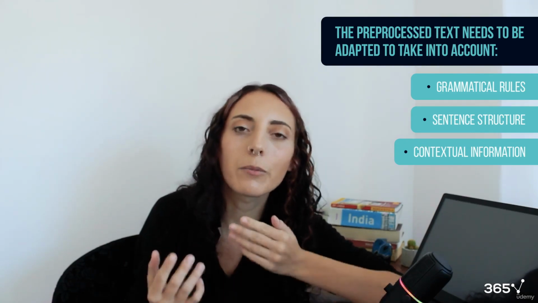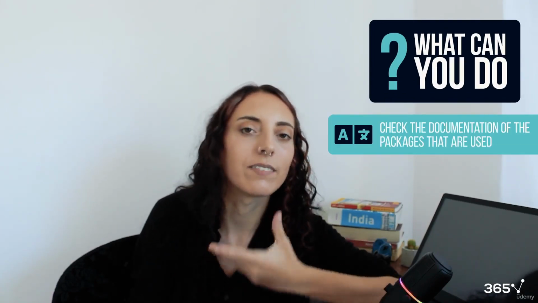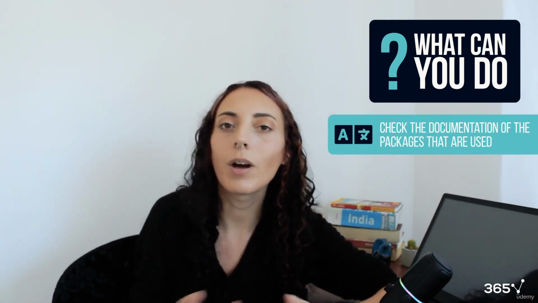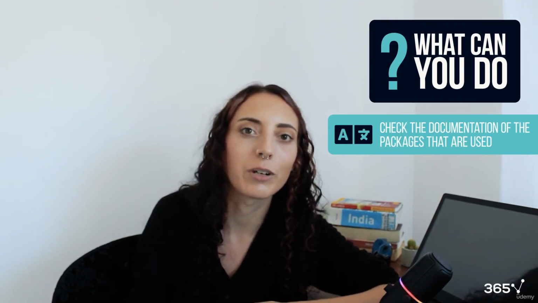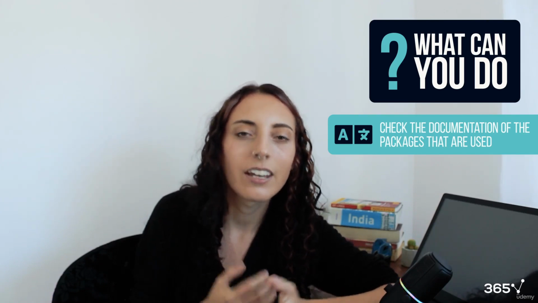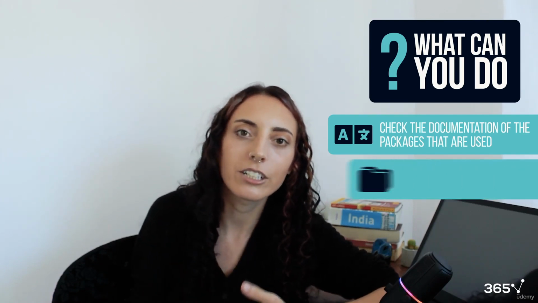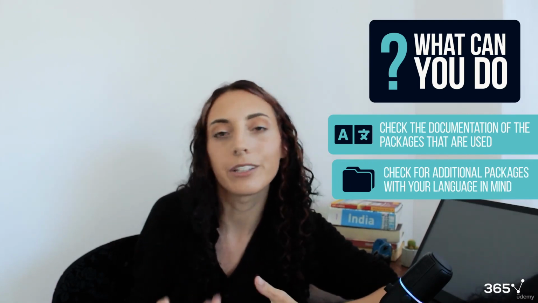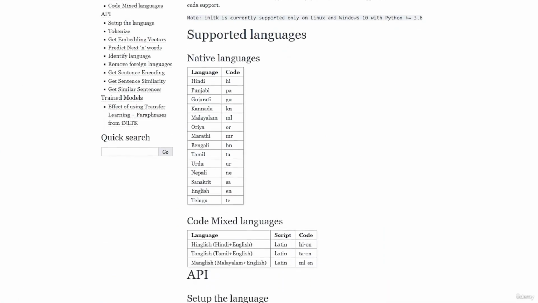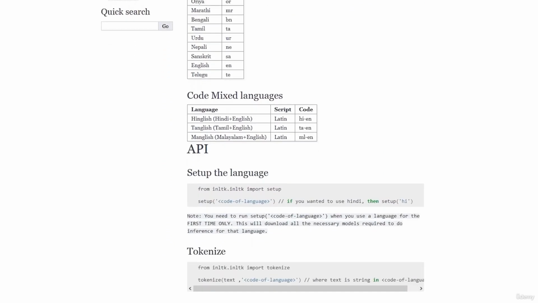So if you're wanting to work with non-English data, what do you do? Well, the first thing I'd recommend is checking out the documentation of the packages we already used and seeing what kinds of languages they support and whether you can just switch out the language models that we used, but continue to use the same code. The other option is to check for additional packages that have been developed with your language in mind. So for example, the NLTK package has been developed for the Indic languages such as Hindi and Tamil.